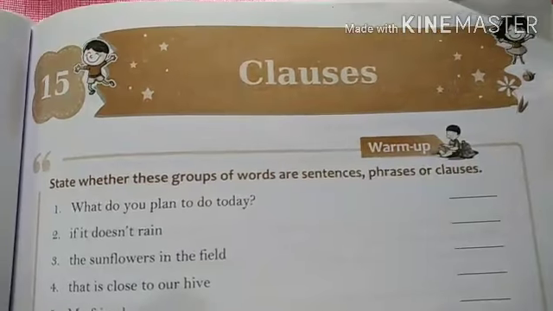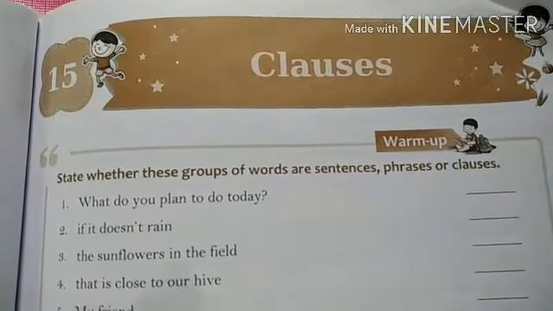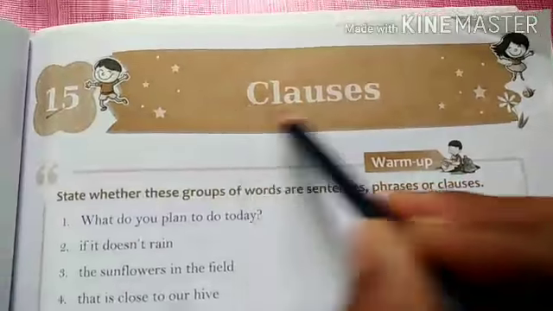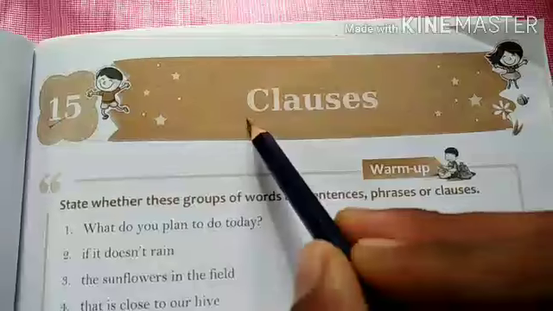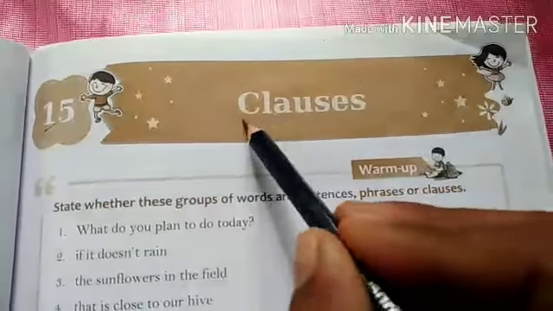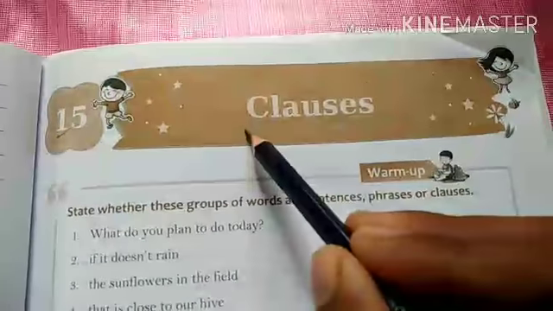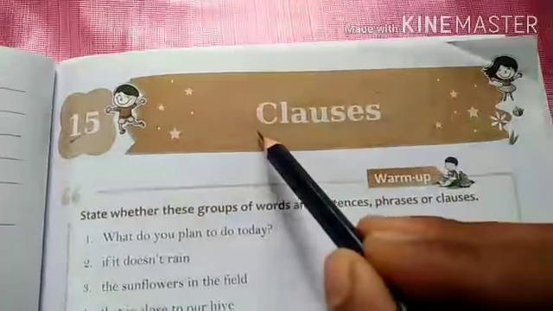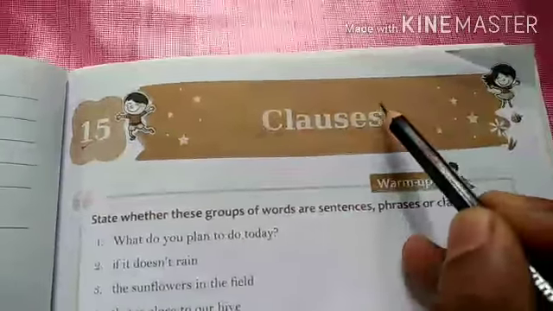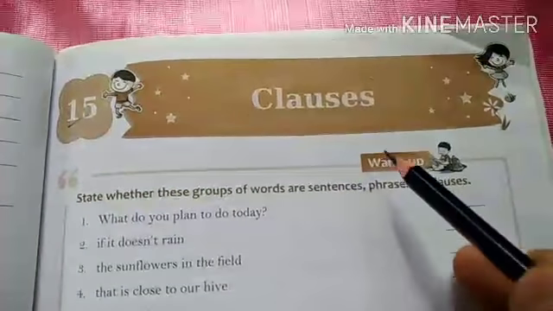In today's class, in this video, for the students of standard 7, we'll start the new chapter from our English grammar, that is chapter 15, clauses. In this chapter, we'll study about clauses. We will understand what clauses are, what the types of clauses are, and how to identify each type of clause in sentences. We will study all of this about clauses in this video.